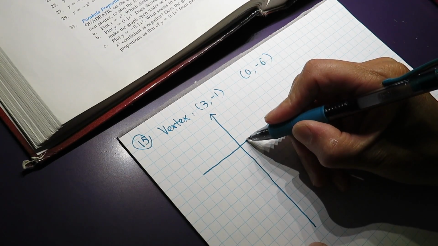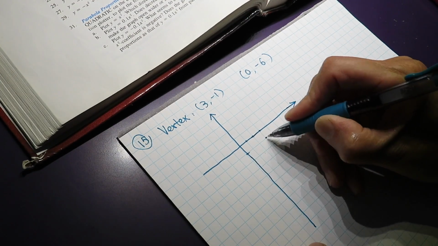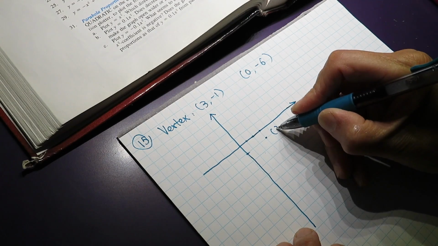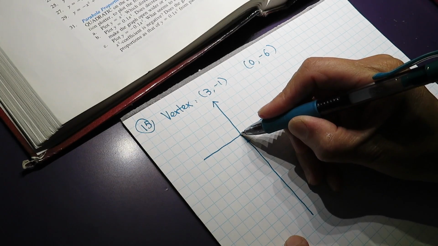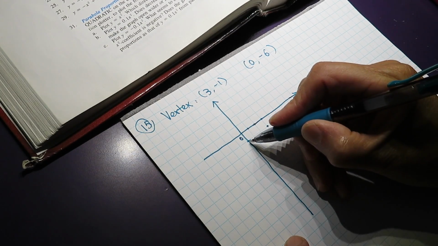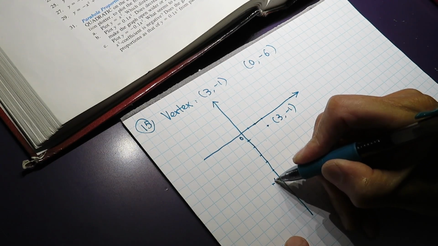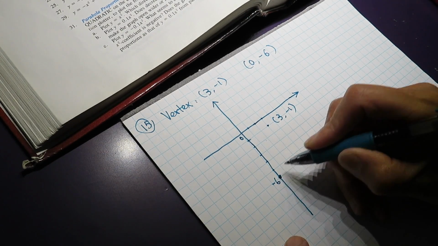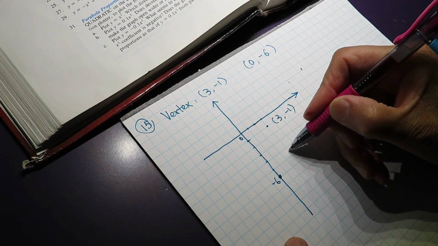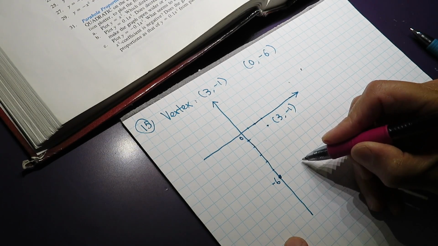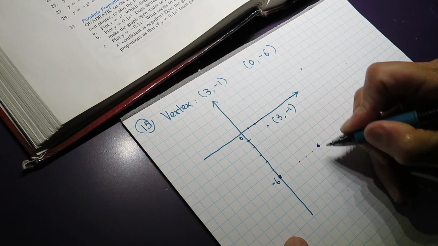Vertex, positive 3, negative 1, 1, 2, 3, negative 1. Then (0, -6). Let me write down 0, 1, 2, 3, 4, 5, 6. Negative 6. It passes these points, and we know this is the symmetry line, 1, 2, 3. It passes these 2 points.